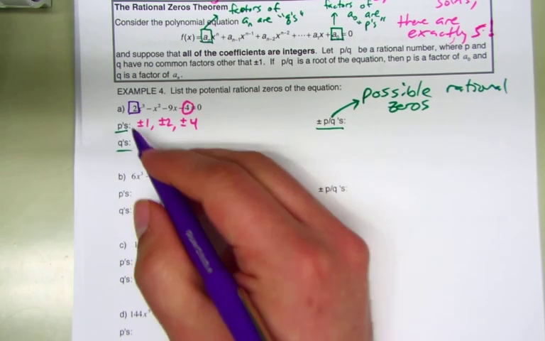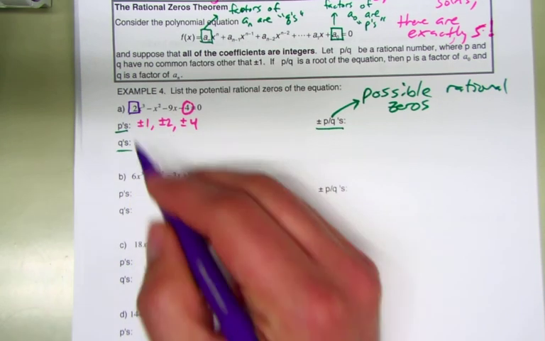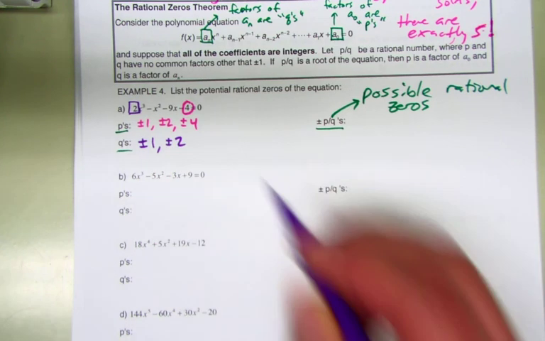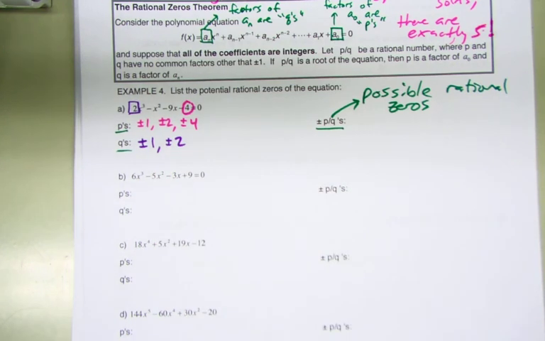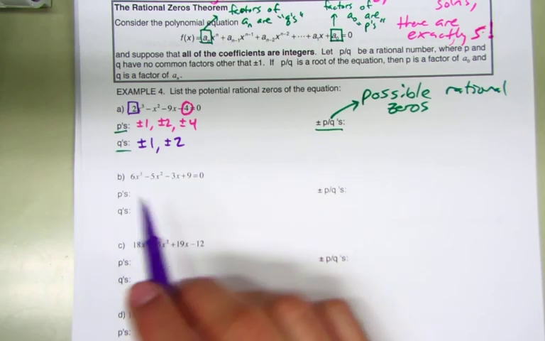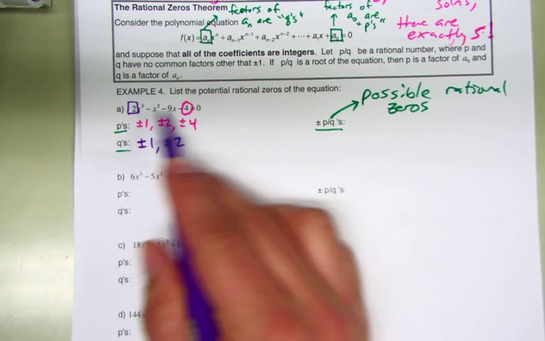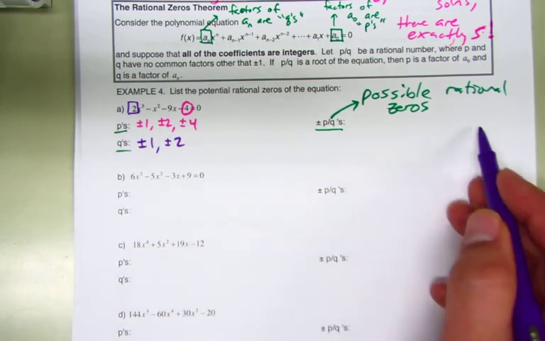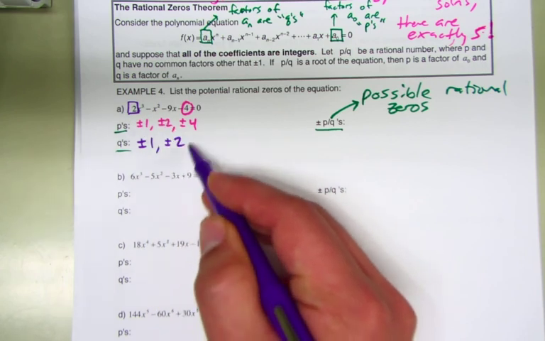So what are all the possible factors that go into 2? So plus or minus 1 and plus or minus 2. Everybody good so far where we've gotten those lists of numbers? Okay. Now, if this polynomial that we had has any rational zeros, they're going to come from this list where we take all our p values and divide them by the q values.